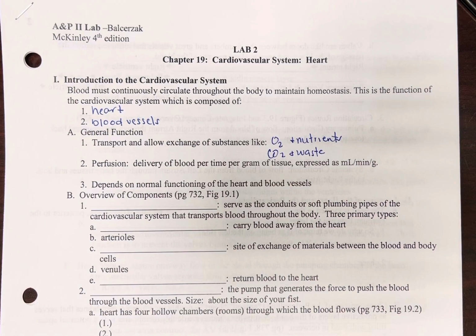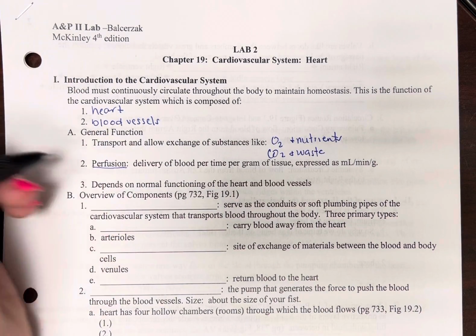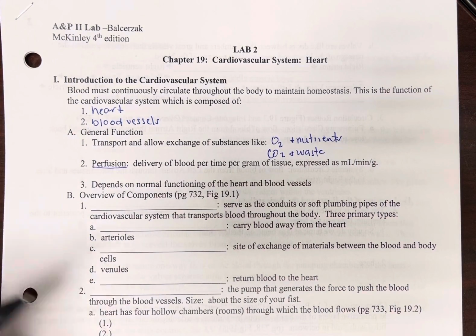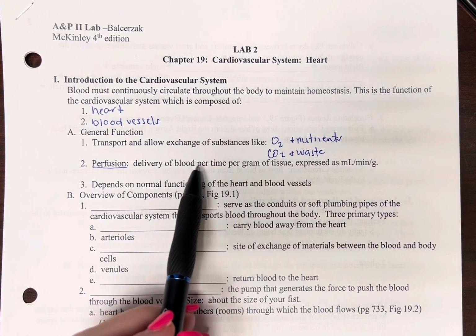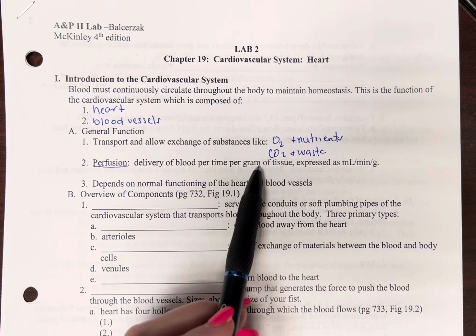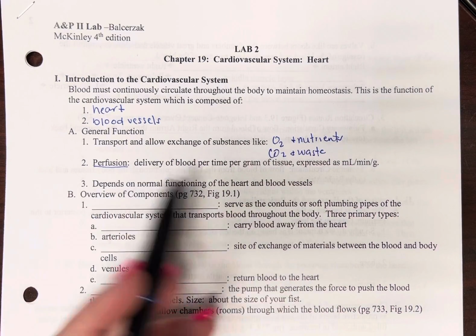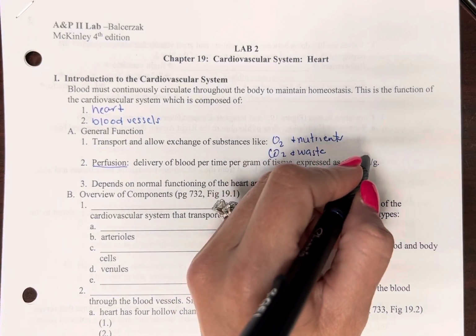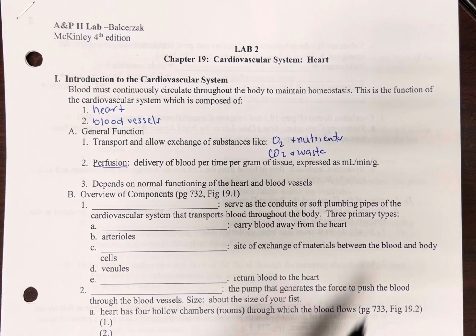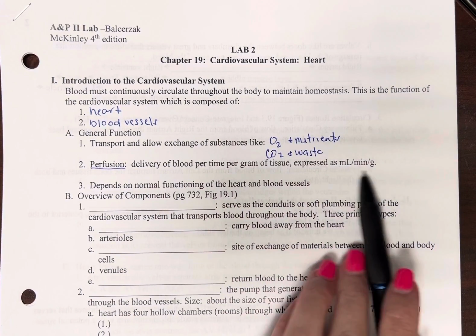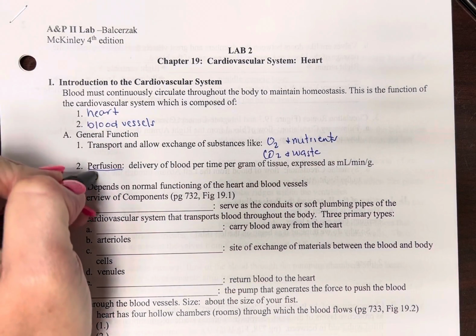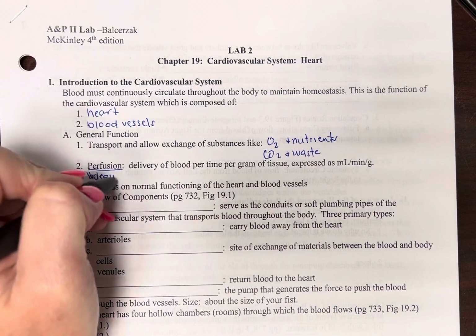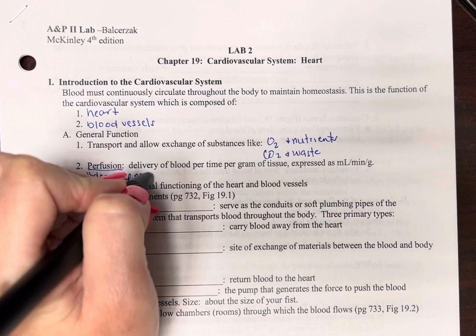Now, perfusion is an important vocabulary word, and officially it is the amount of blood per gram of tissue. So the amount of blood would be milliliters per minute. That's like blood flow per gram of tissue. So that's a complex kind of unit that you might see or not. What we really care about is the concept of adequate perfusion.